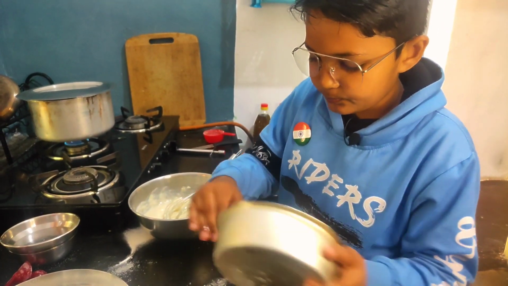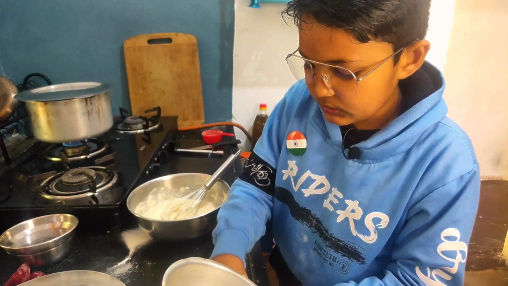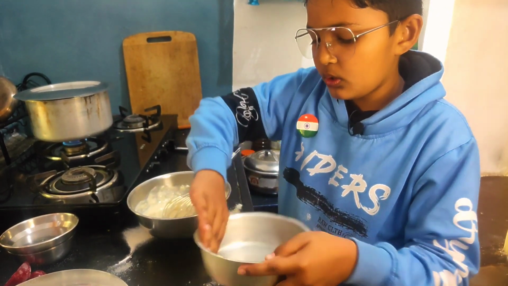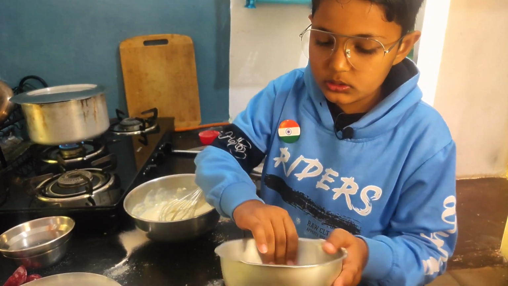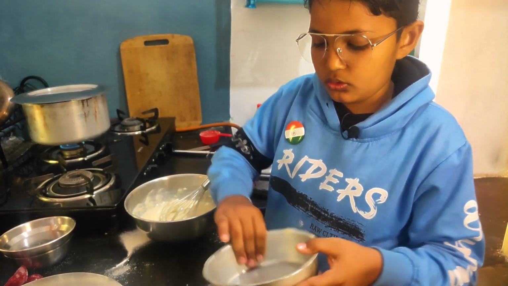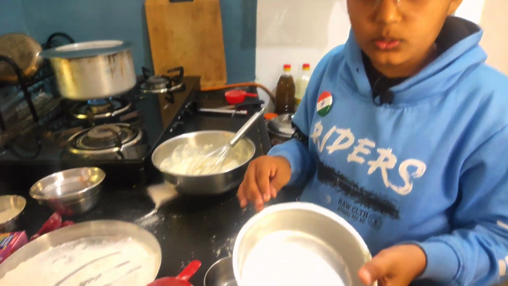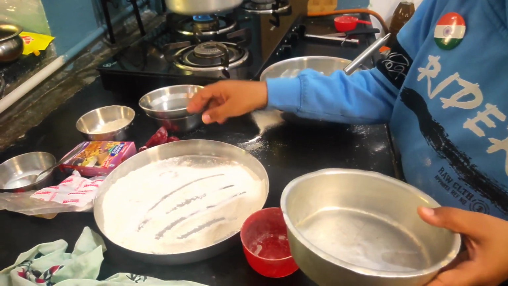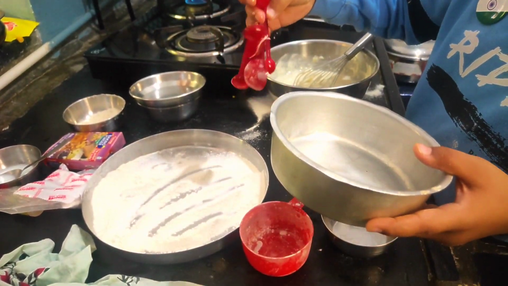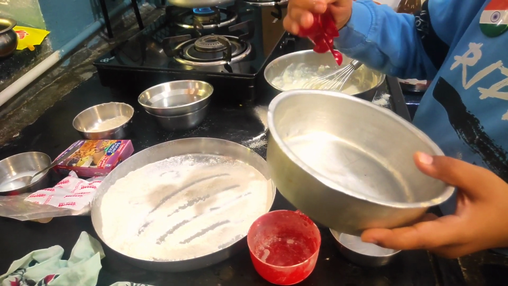So we will use all the ghee which we used before. Only a little bit is used, not too much. I have covered this whole pan with ghee. Now I will use a little bit of maida to pour inside of it.